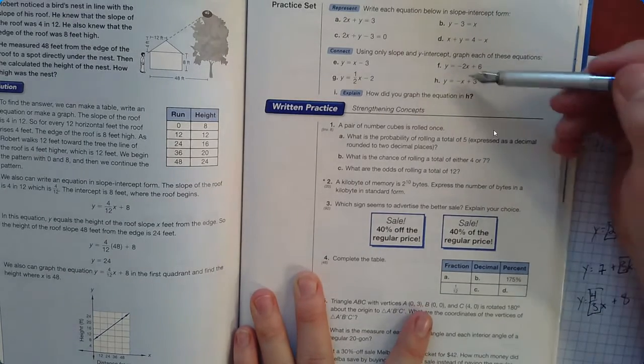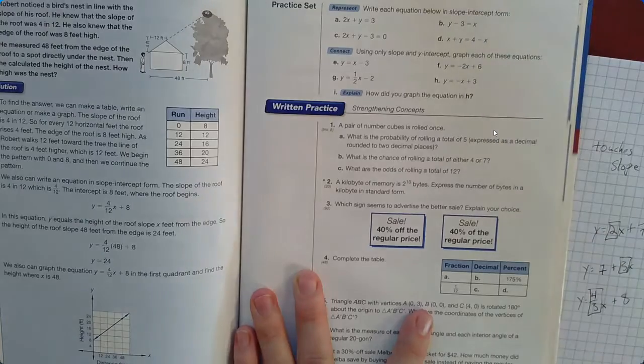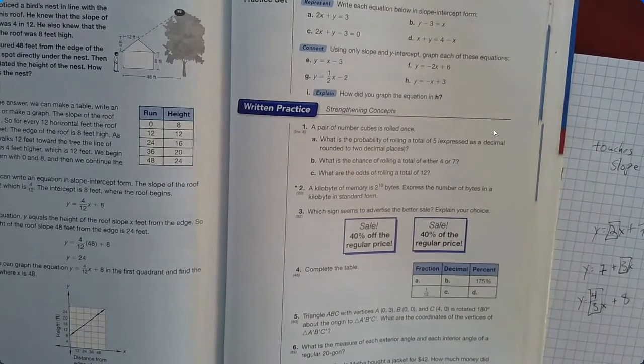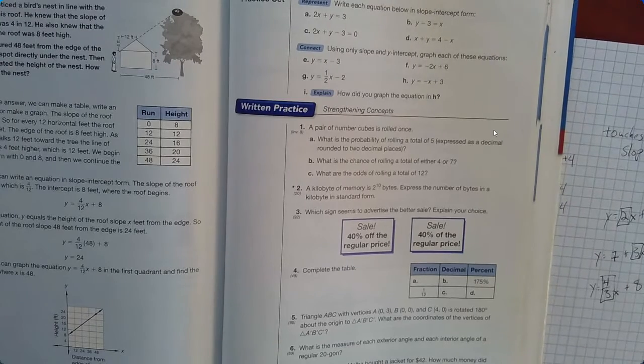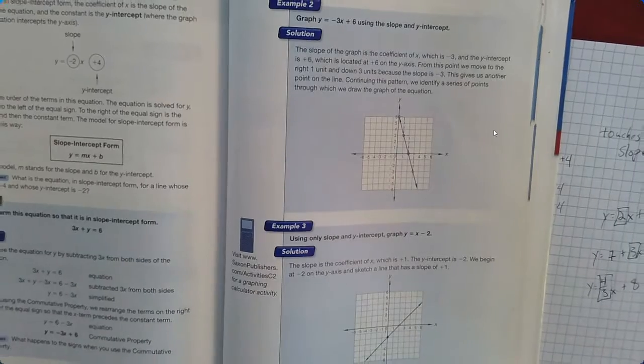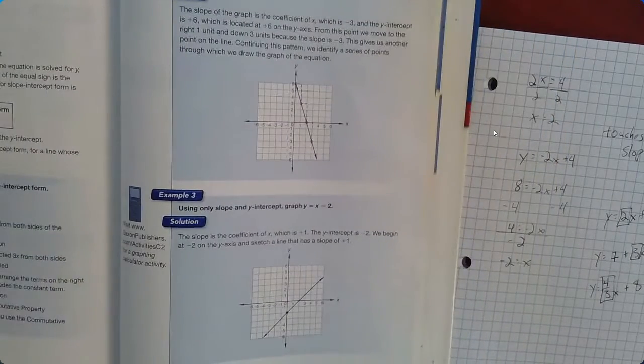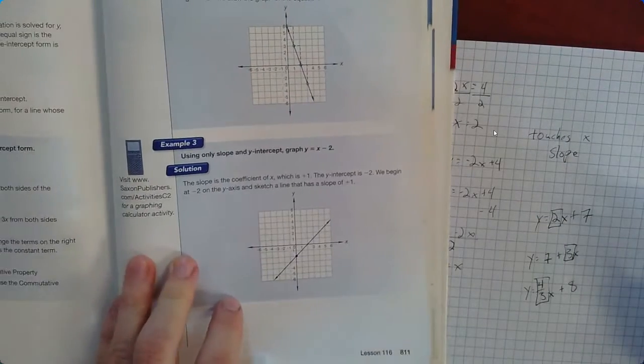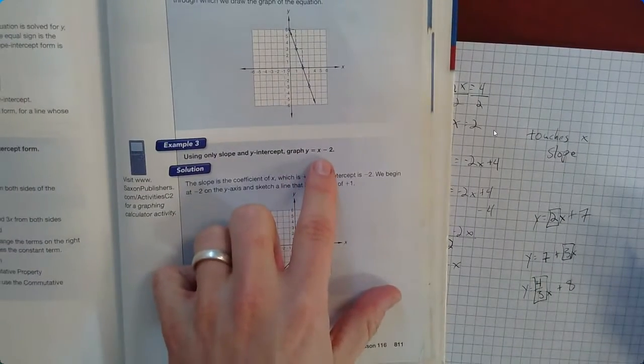It is just this number that is on its own. That's your y-intercept. That is the point at which the line hits the y-axis. And that is always where you want to start graphing. Any of these, okay? Always start at the y-intercept. So when I have this, well, let's go ahead.